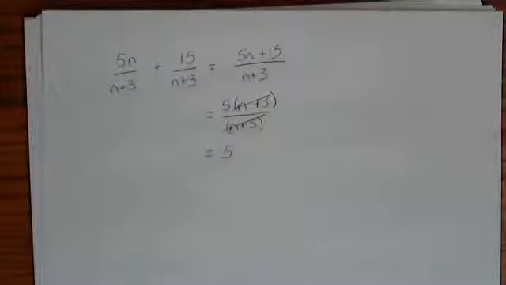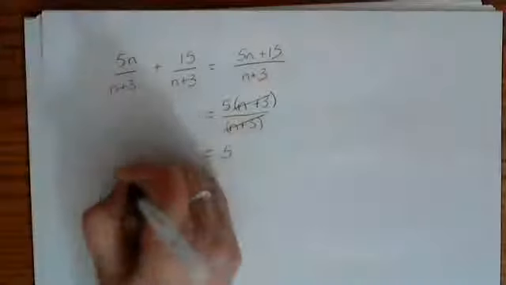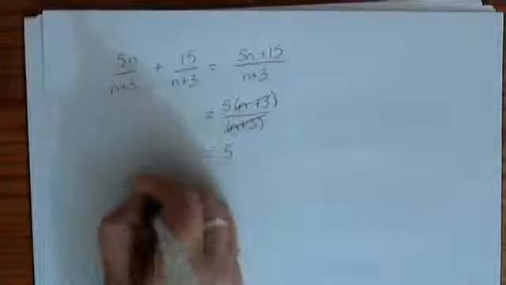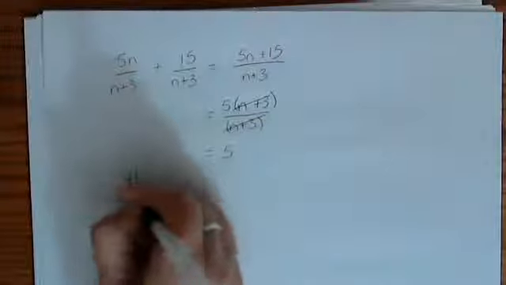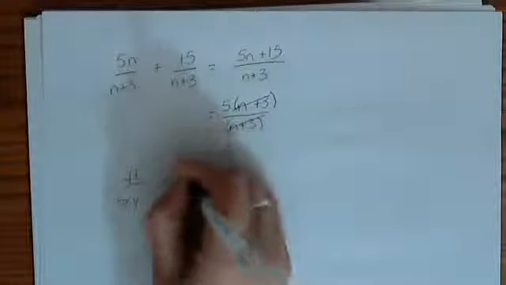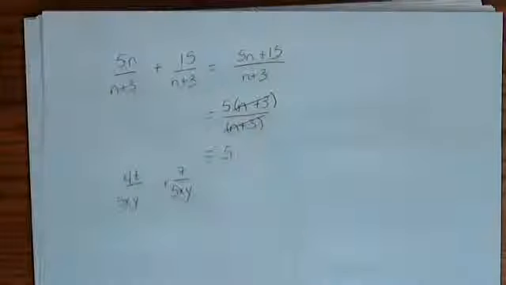That's not so bad. I want you to stop the video and try 1b on the bottom of page 706. 1b, you're going to do 4t over 5xy plus 7 over 5xy. Stop the video and try it on your own.